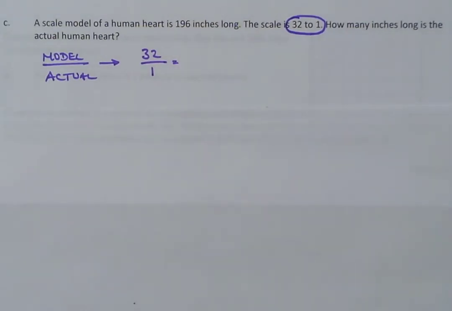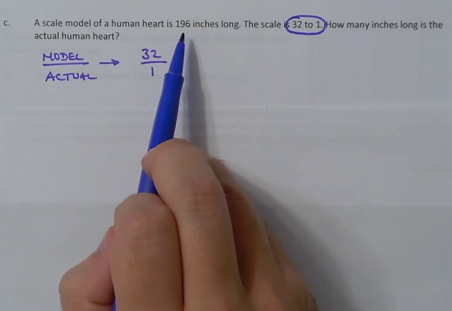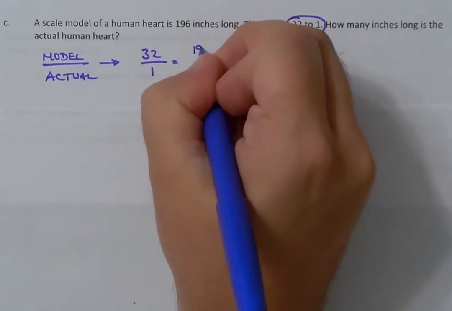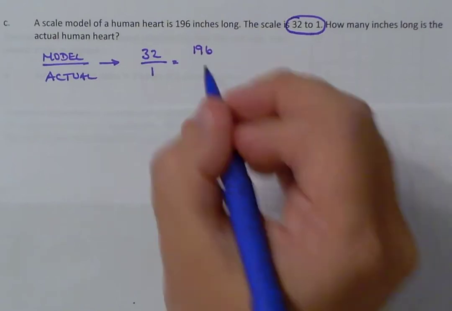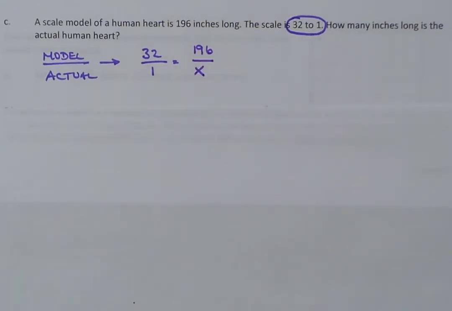And that's going to equal, because the scale model of the human heart is 196 inches, the model goes on top, so 196. And we're trying to figure out how many inches long the actual human heart is, so we're going to put that over x. So I now have 32 over 1 equals 196 over x.